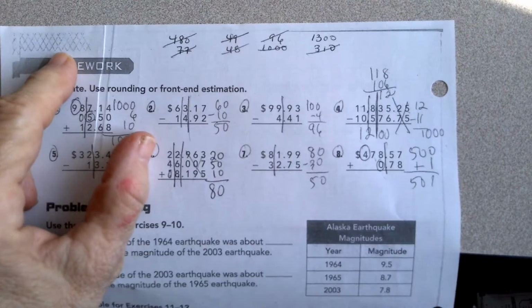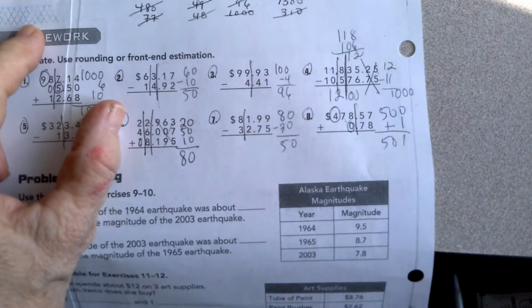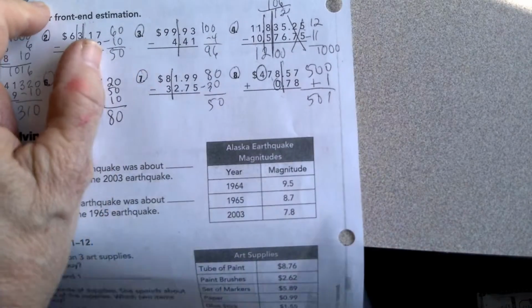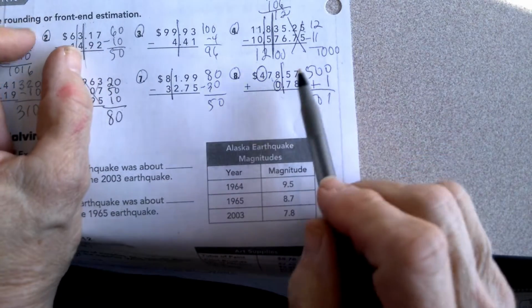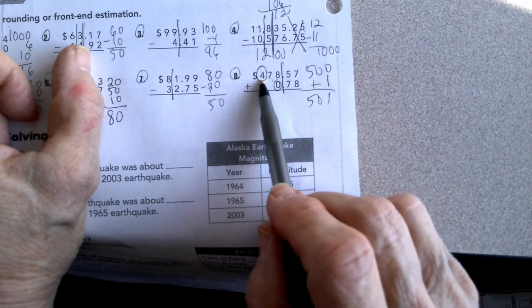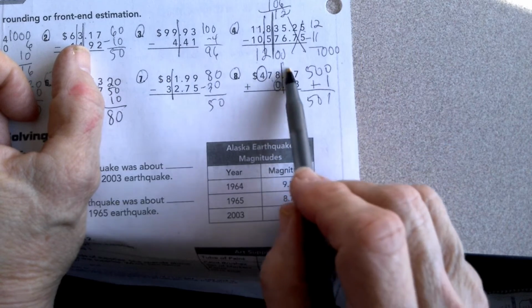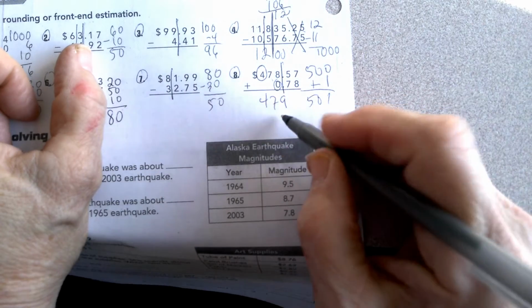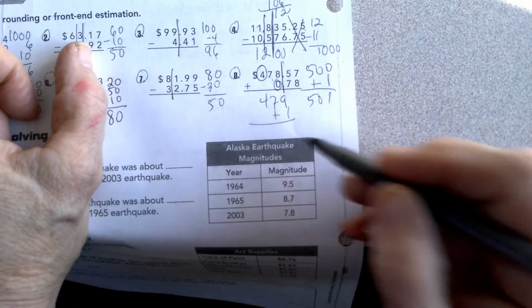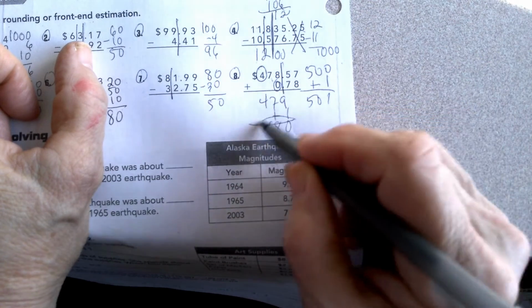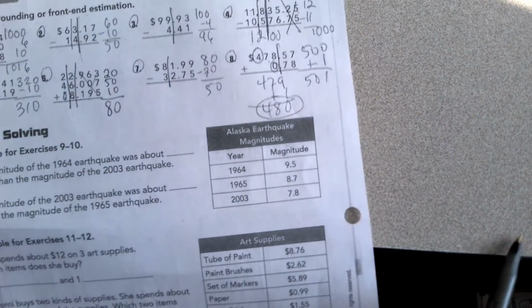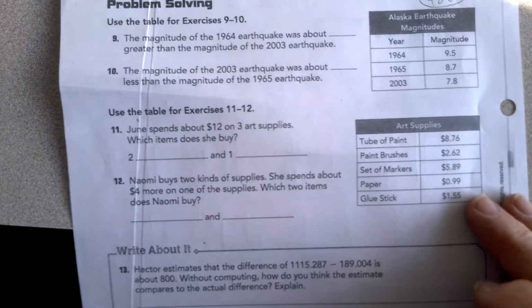Wait a second, that really was off. Yeah, and I think why I did it in the other class is because it was just more accurate. If I take this, it would be rounded up to 479, and then it would be 480, which is more accurate. But it's okay. So let's go down, finish this quickly, and we'll start on that other packet.